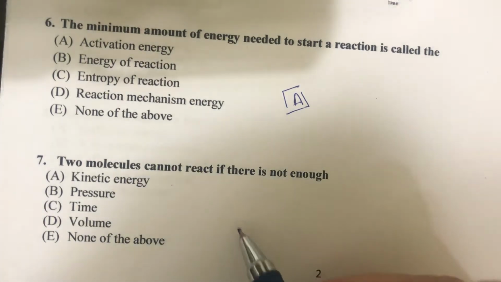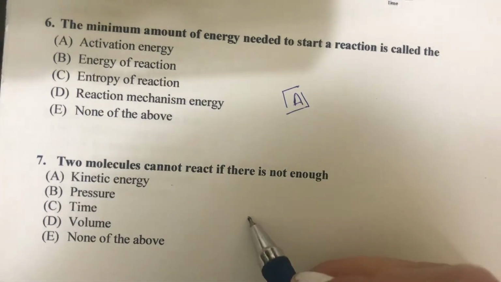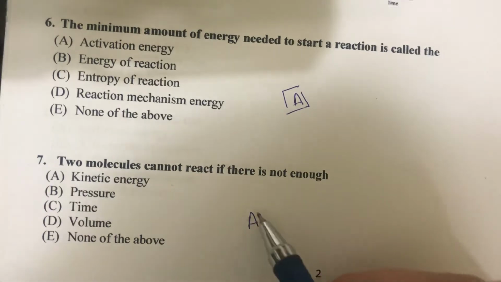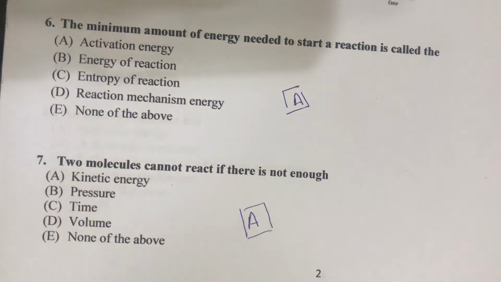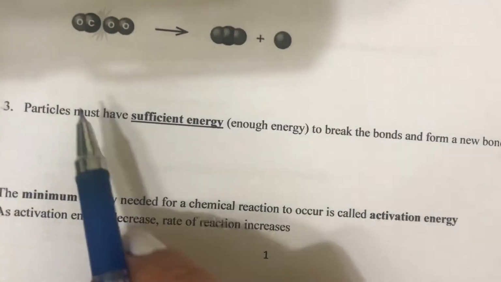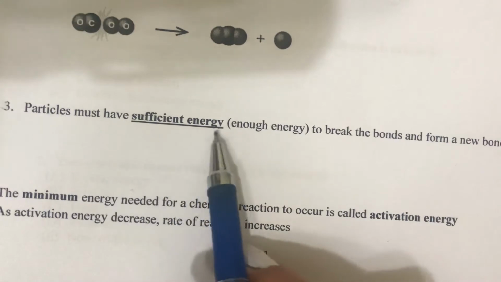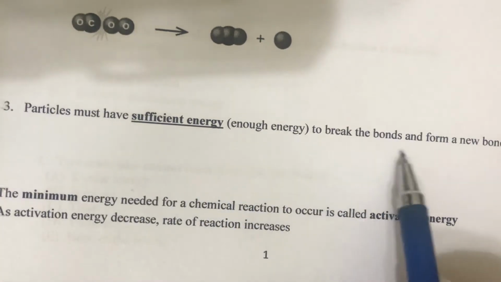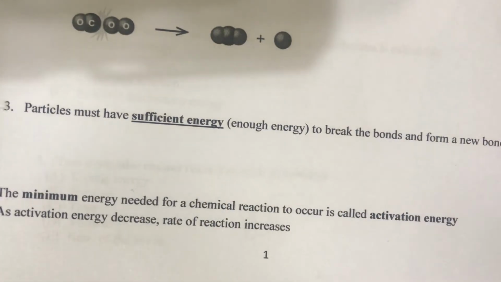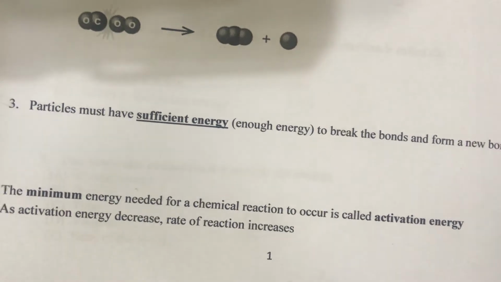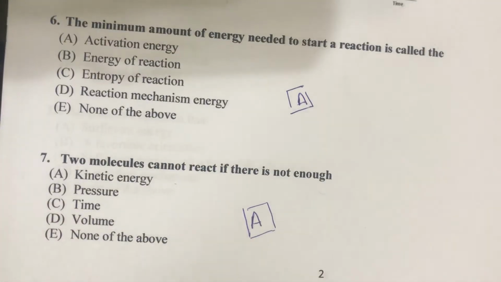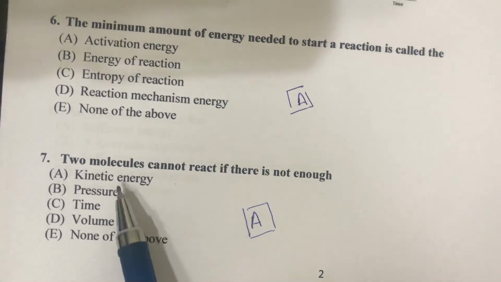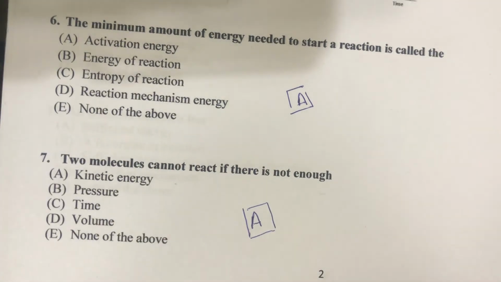So the correct answer is A. From assumption number 3, here particles must have sufficient energy to break the bonds and form new bonds. So, for a reaction to occur, there must be enough kinetic energy.